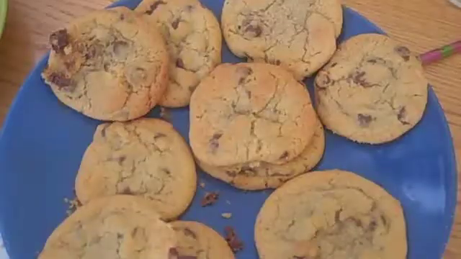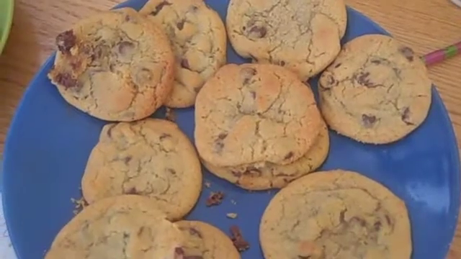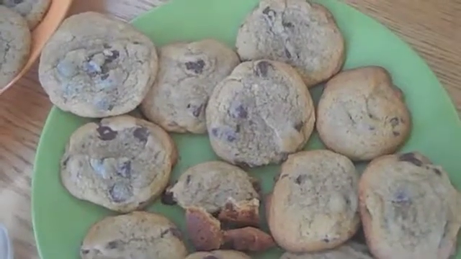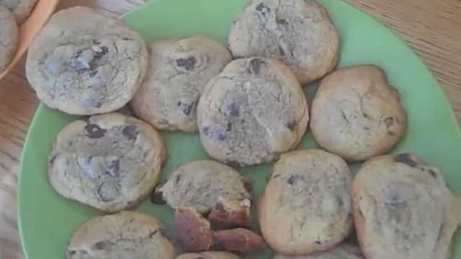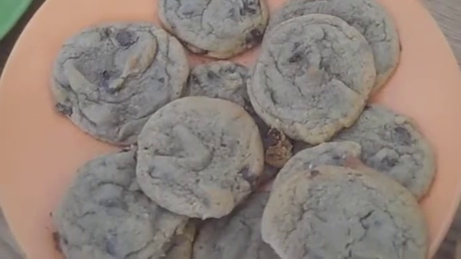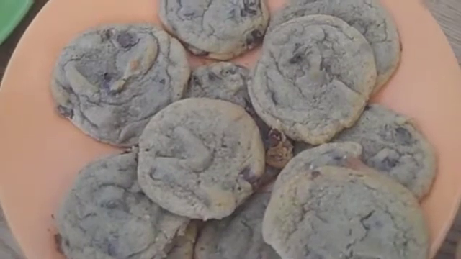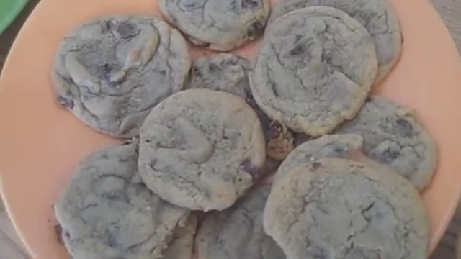These first cookies are just regular Nestle Toll House cookies, no yeast. The second ones are also the regular Nestle Toll House cookie recipe, but we added a 1/4 tablespoon of yeast. The third is also Nestle Toll House cookie recipe, but we added 1 tablespoon of yeast this time.